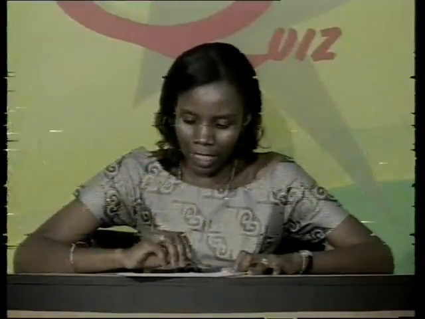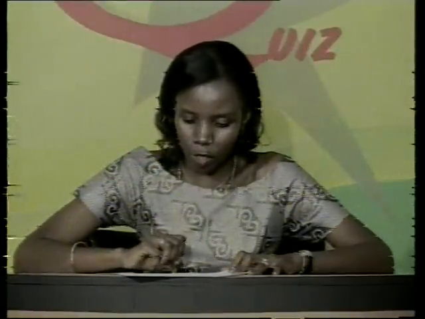Soil profile is the sequence of the different layers of soil in a vertical section. That's correct. Soil texture refers to the particle sizes of the soil. You mentioned somewhere you were talking about the feel. Soil structure refers to the way the individual soil particles are bound together to form aggregates. You didn't get that. That brings us to the end of round 4.